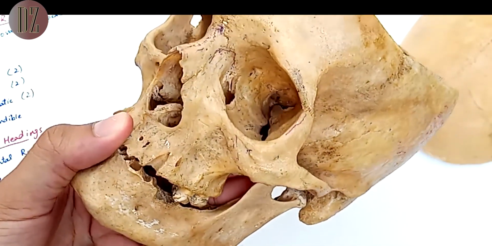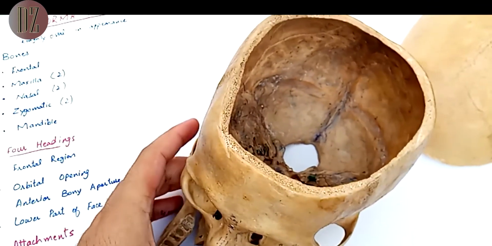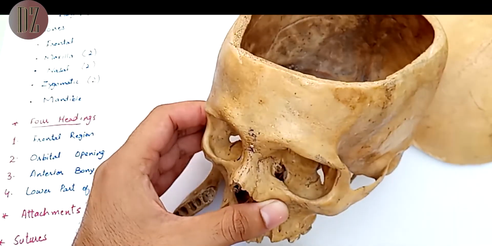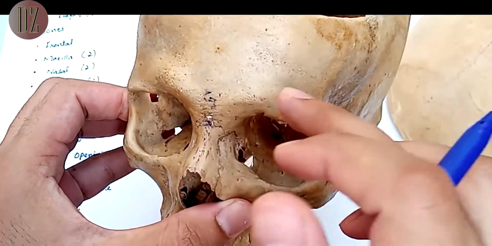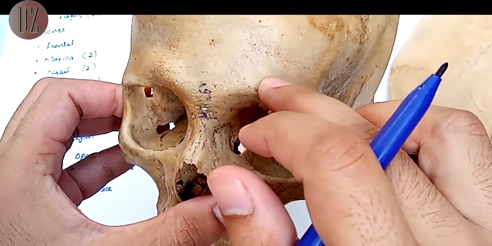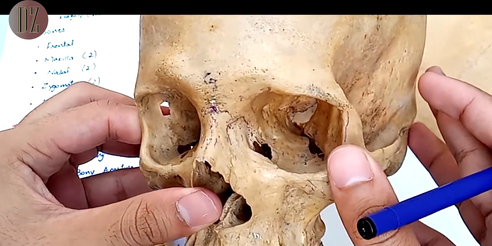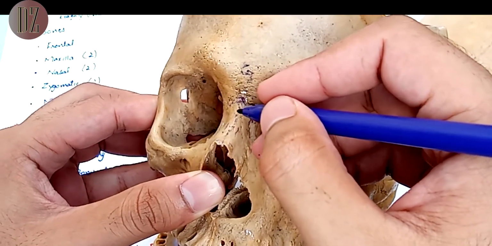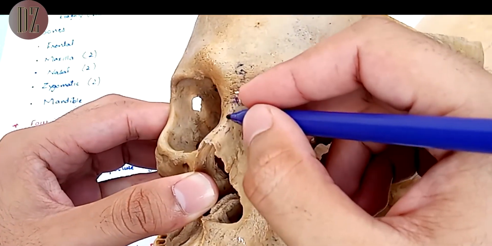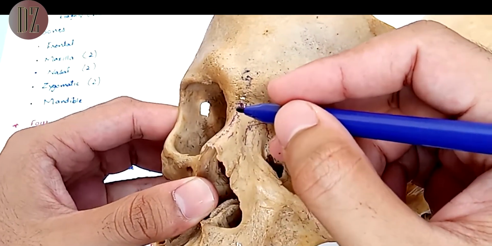And now we will discuss the attachments on the Norma Frontalis. First muscle is the corrugator supercilii muscle, which originates from the upper side of the superciliary arch. And then the procerus muscle arises from the nasal bone, the medial part of the surface of the nasal bone. From this surface, this is the procerus muscle origin.